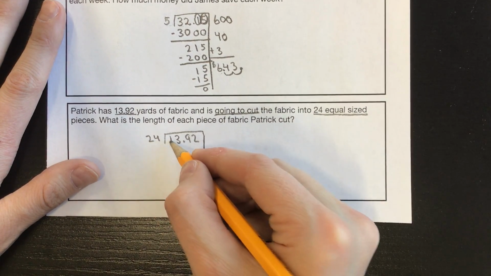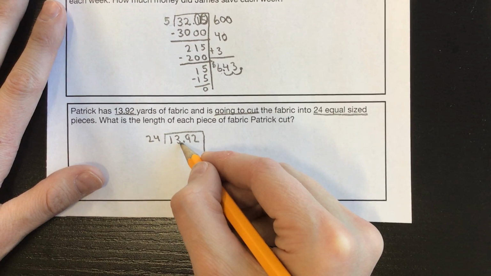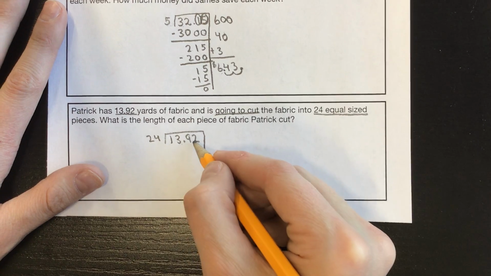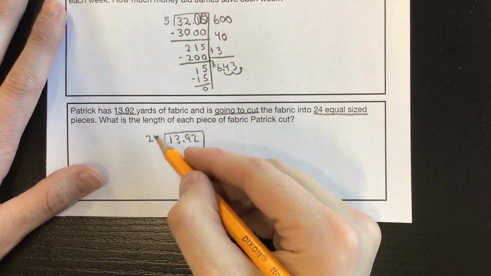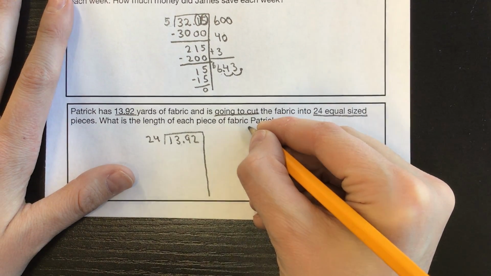We start with the first digit. 24 won't go into 1. We can look into 13. 24 won't go into 13, but 24 will go into 139. So let's do some estimating here. 24 is pretty close to 25, and I know how to count by 25s because I can think of quarters.